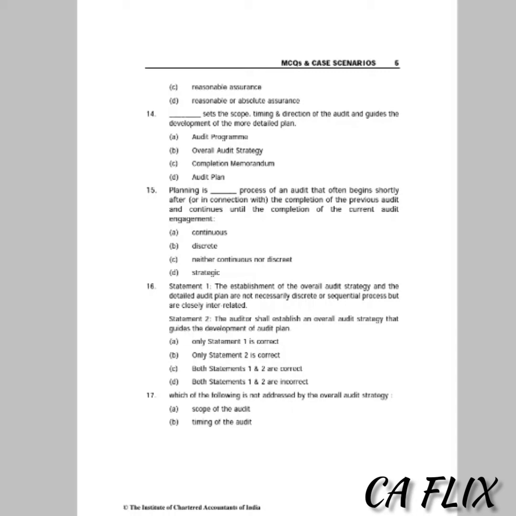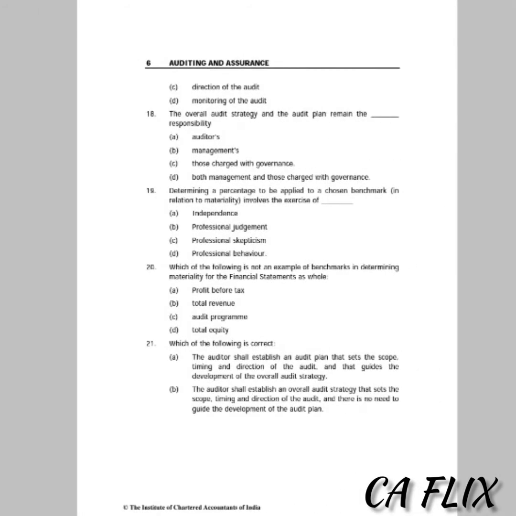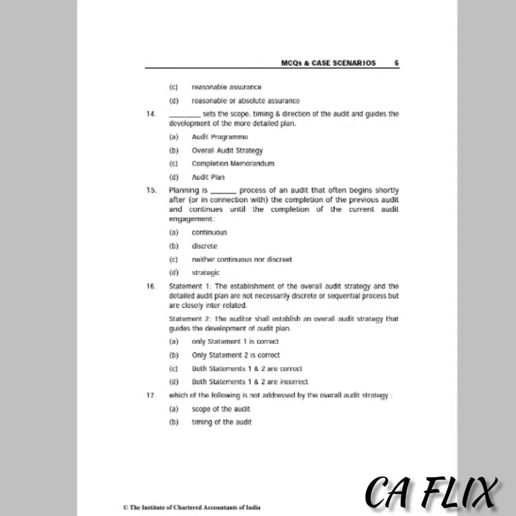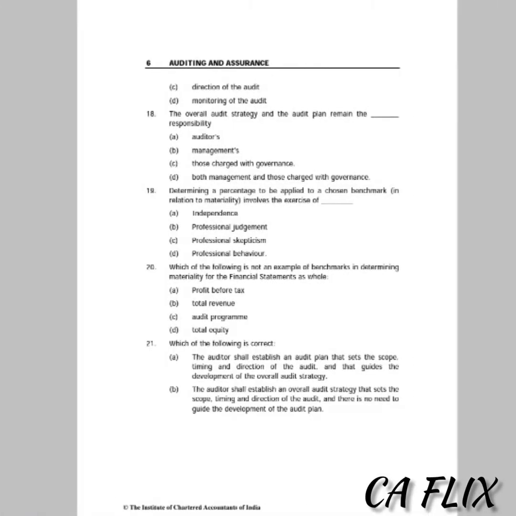Question 17. Which of the following is not addressed by the overall audit strategy? Option A, scope of audit. Option B, timing of audit. Option C, direction of audit. Option D, monitoring of audit. Answer is option D, monitoring of the audit. Which of the following is not addressed by the overall audit strategy? Monitoring of the audit.